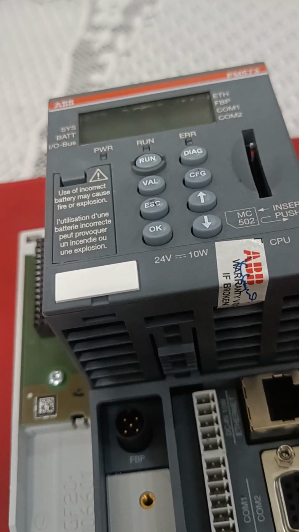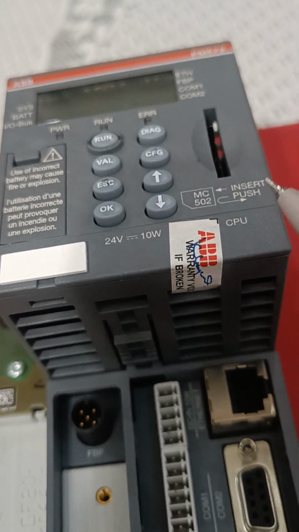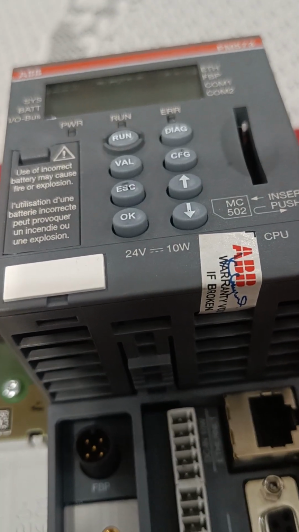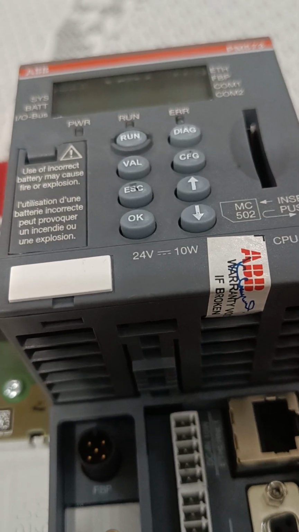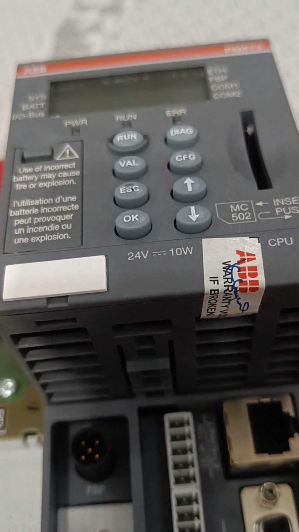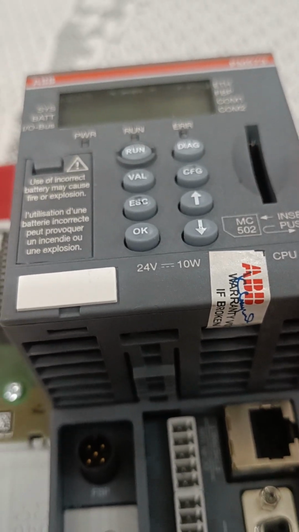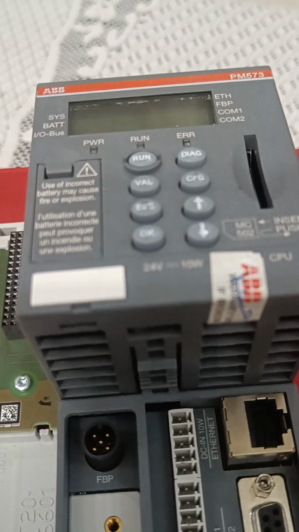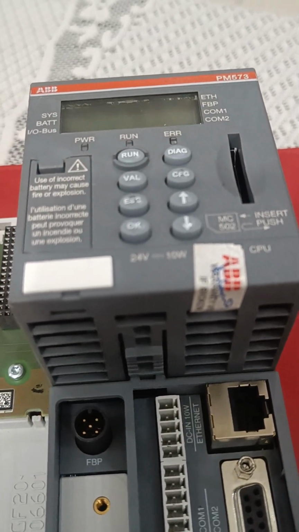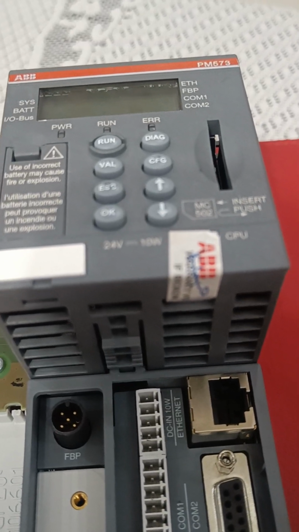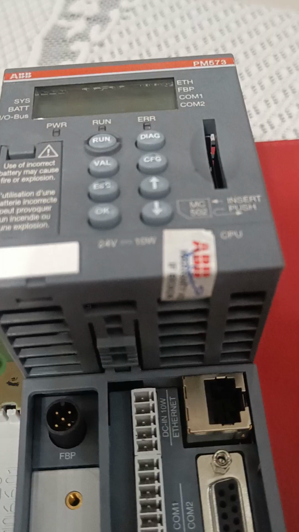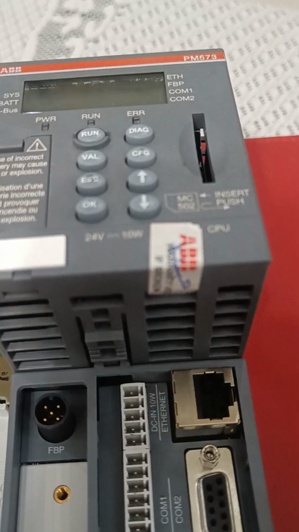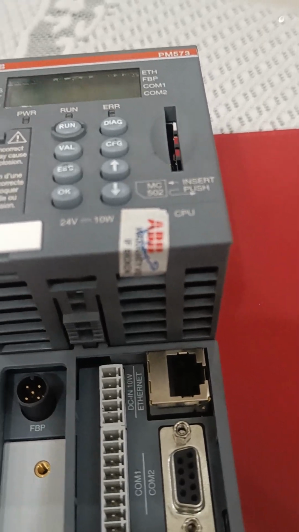It supports up to 10 IO modules, meaning we can connect input modules, output modules, analog modules, digital input, digital output, analog input, and analog output, with a maximum of 10 modules. Next, maximum expansion is 320 digital input, 240 digital output, 160 analog input, and 160 analog output, with expansion supported via communication media.